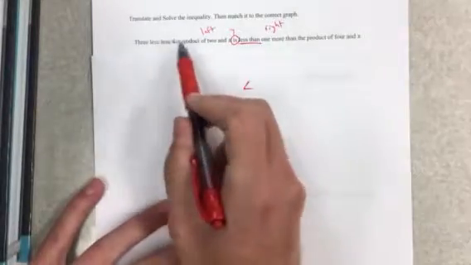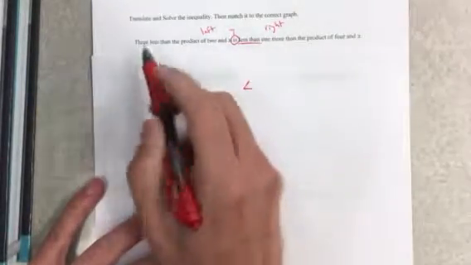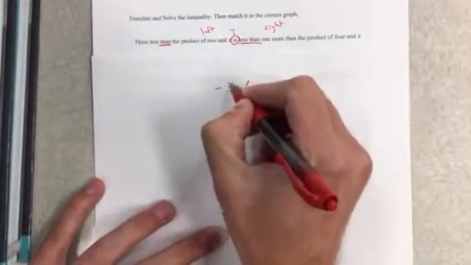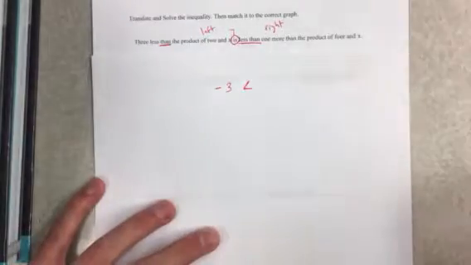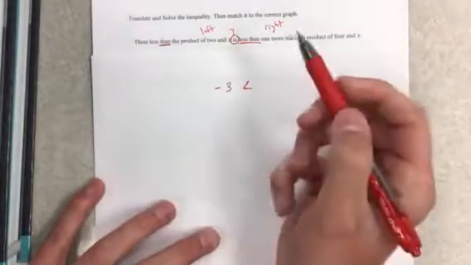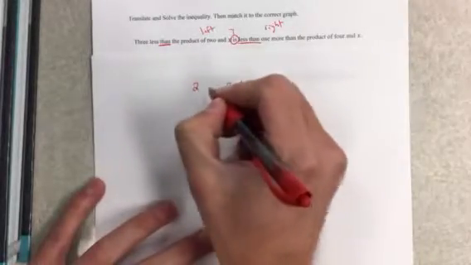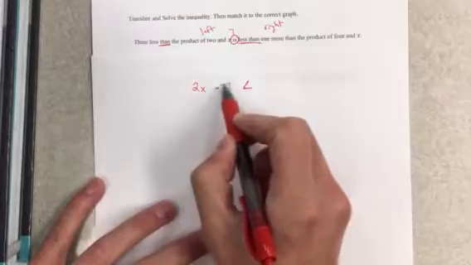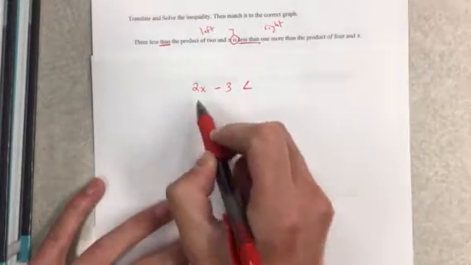On the left, we have 3 less than the product of 2 and x. Remember, whenever we see the word "than," that means it comes second. So we've got minus 3. We have 3 less than our product. Okay, so we subtract 3 from the product. And product means multiply. So we're multiplying 2 and x. Okay, so that's 3 less than the product 2 and x.